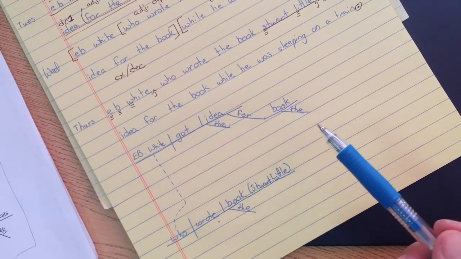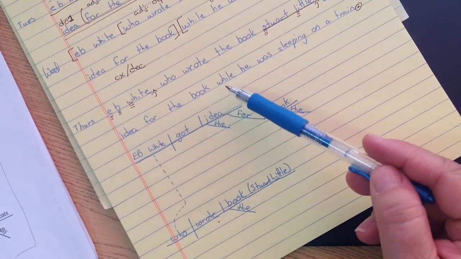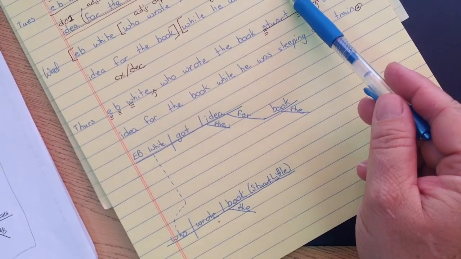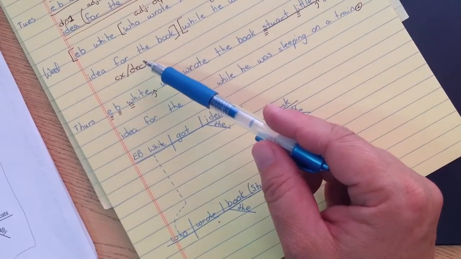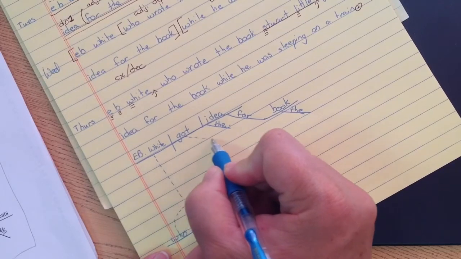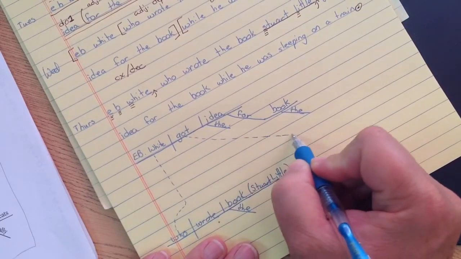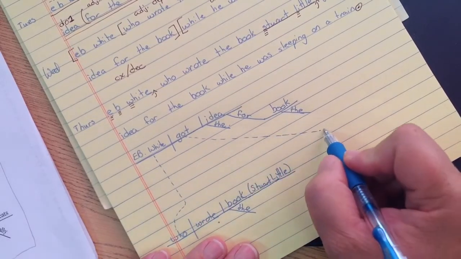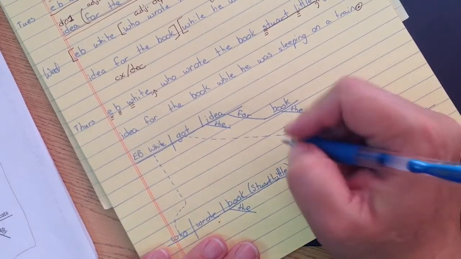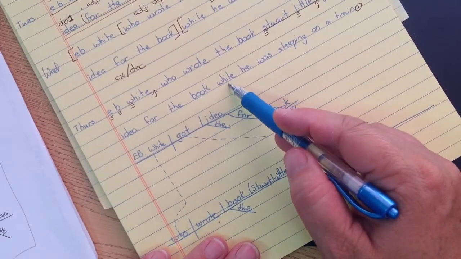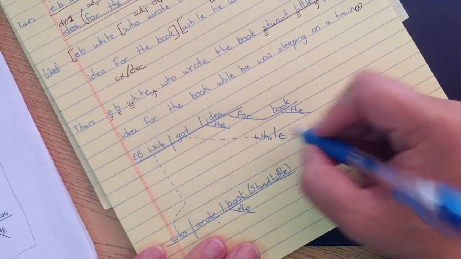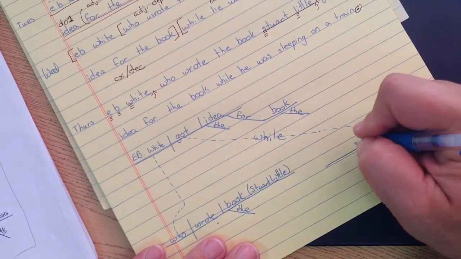Okay? Now I have the other dependent clause, which is while he was sleeping on a train, which I already talked about. That was an adverb dependent clause that describes when he got the idea, right? So since it describes when he got it, we're going to draw the dotted line off of got. I'm going to bring it over here. And it's going to connect to the verb because it's an adverb dependent clause. Now, while was a subordinate conjunction, so we're going to write it right across the dotted line. You actually could write it straight, but I don't really care.